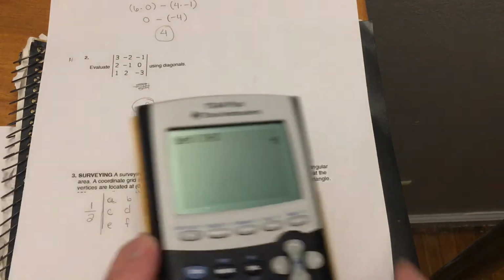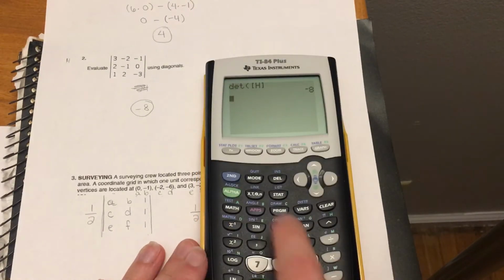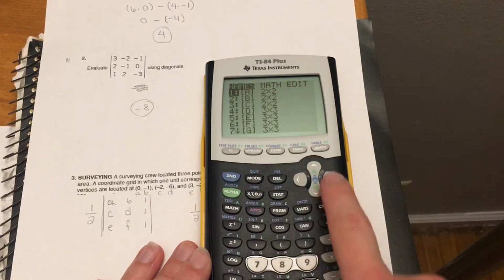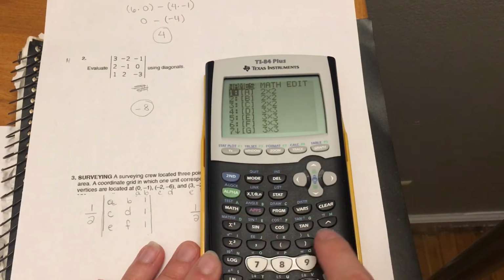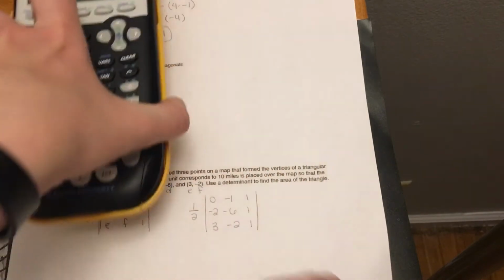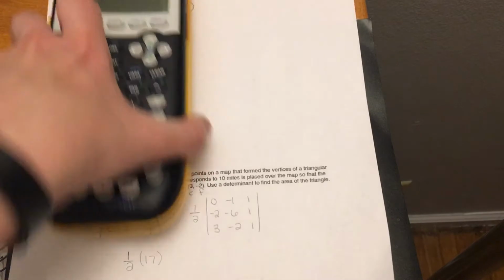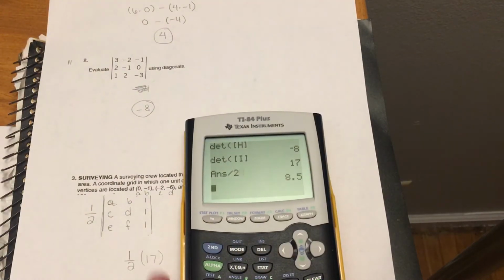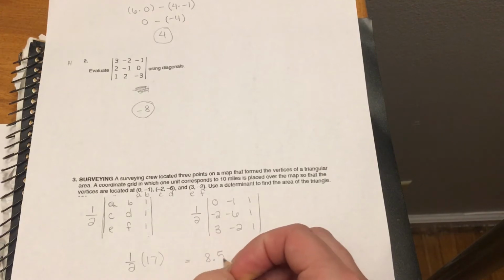So again, for the sake of time, I've already put this matrix in. So I'm going to go to matrix, math, determinant. This matrix was I. It gives me 17. And then I need half that. So the area of the triangle is 8.5.